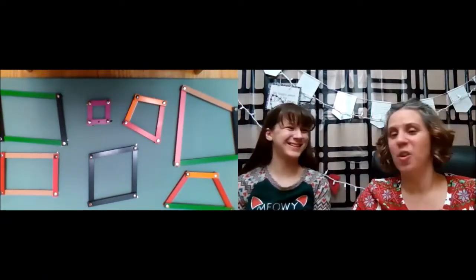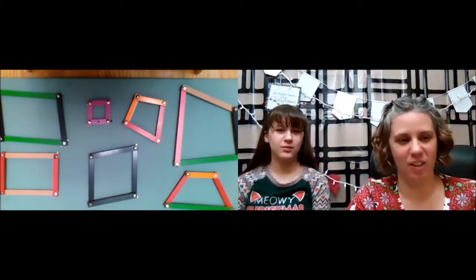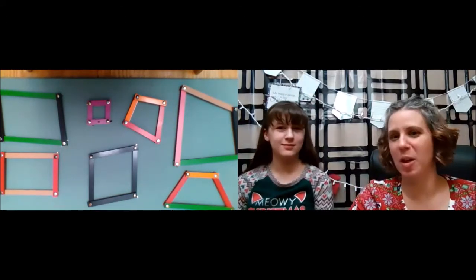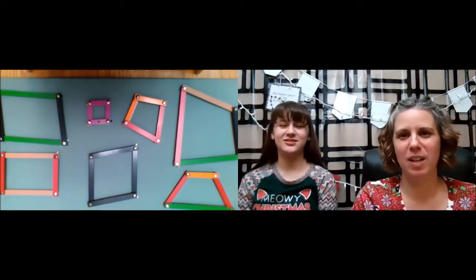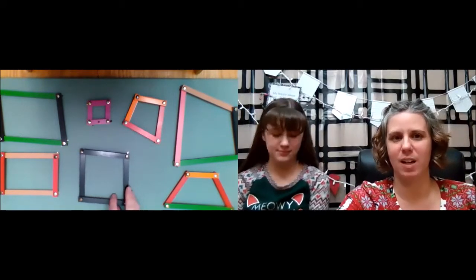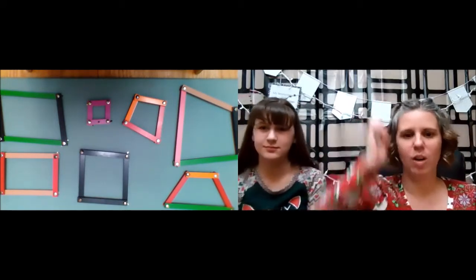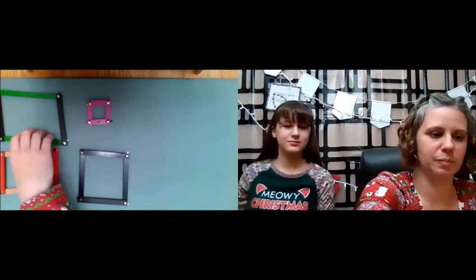Okay, we're back. We just built all of these quadrilaterals you see in front of you. We had a couple interesting ones come out that we had to remake because we ended up having the same ones. So we wanted to make sure that we were building as many different kinds as we could. So we're going to start, we're going to push them off to the side, but I wanted you to see that we built all of these. We want to start with this purple one and this black one right here.